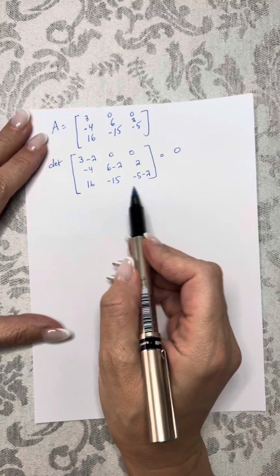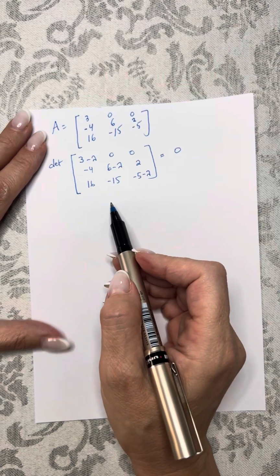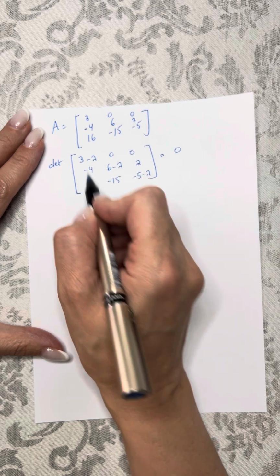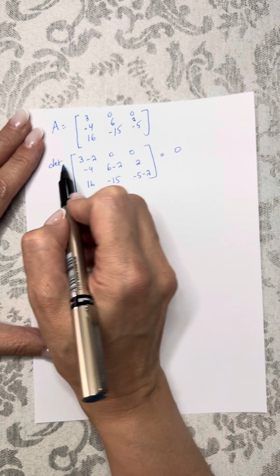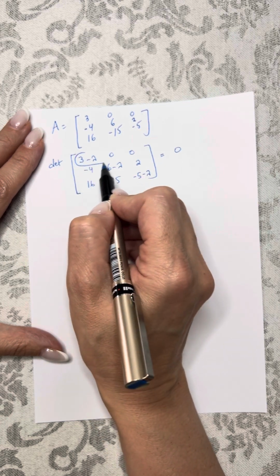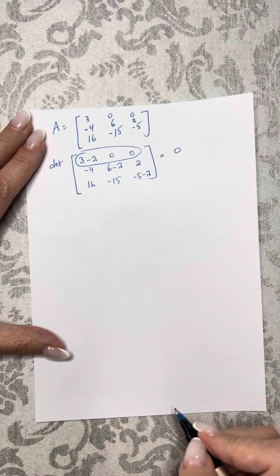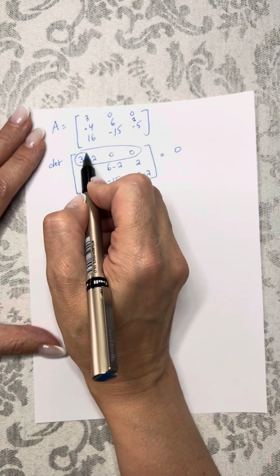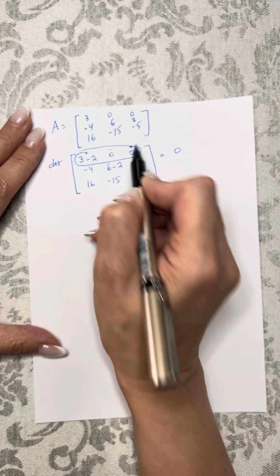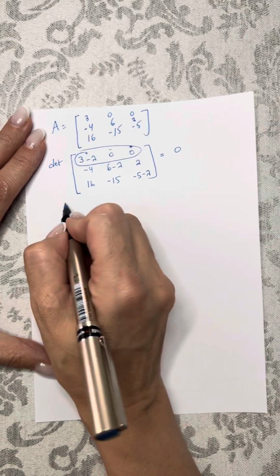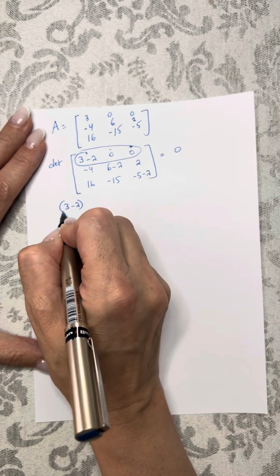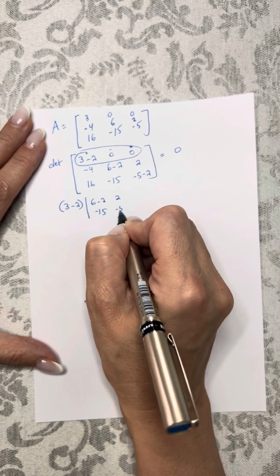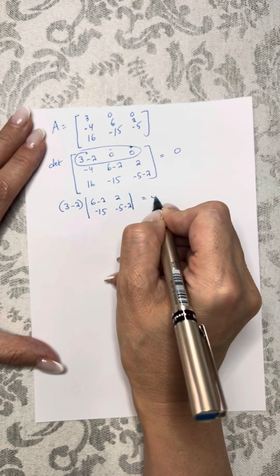Determinants of 3 by 3, of course, are a little bit harder than 2 by 2, but lucky us, we can pivot the determinant along any row or column. And usually we choose the row or column that has the most zeros, because then our determinant will be easy. So if you notice row 1, 3 minus lambda times the determinant of [[6 minus lambda, 2], [minus 15, minus 5 minus lambda]].